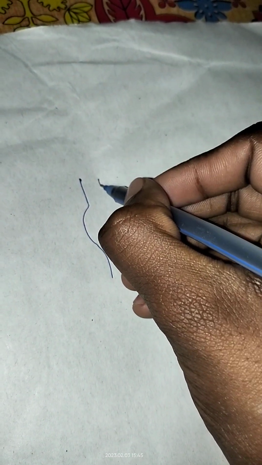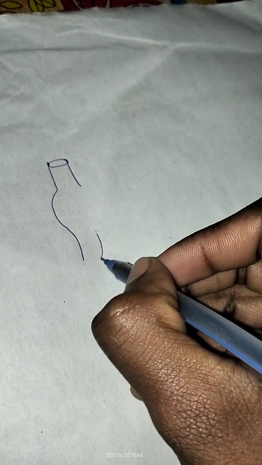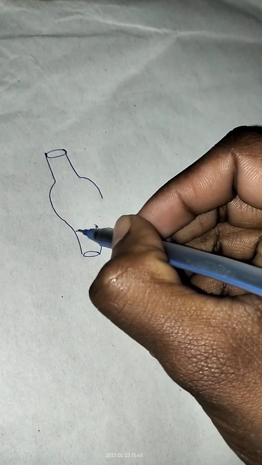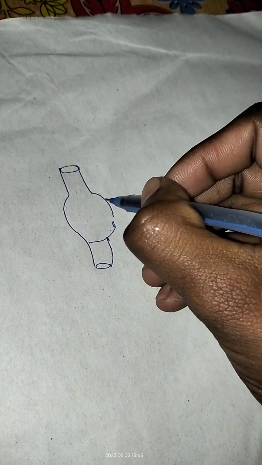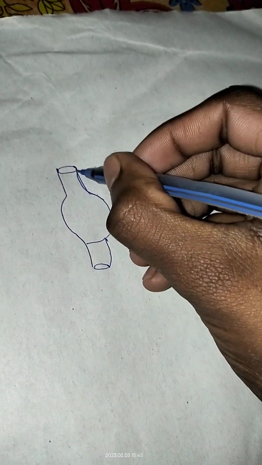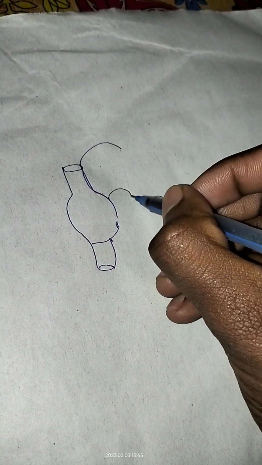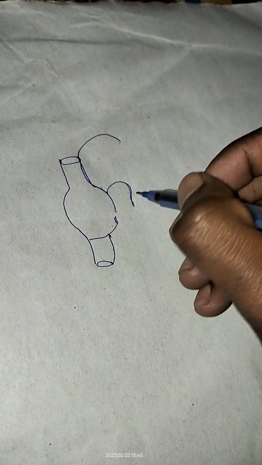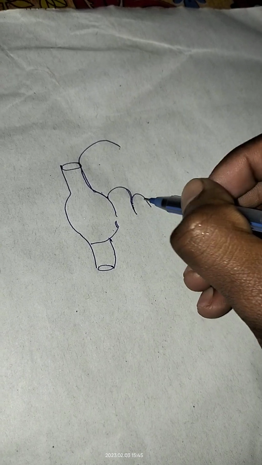Likewise, you can draw a line, and downwards also a line. Then you have to make a valve. After making a valve, you have to make an arc of iota like this, and also make a valve known as the pulmonary valve. Then after making the pulmonary valve, you have to draw the aortic valve.